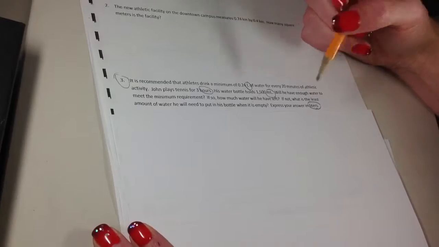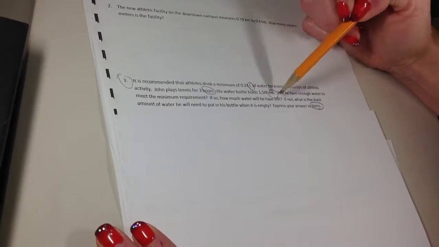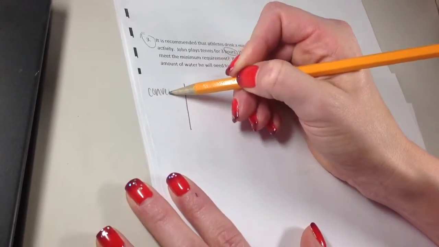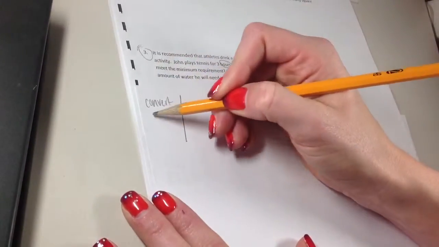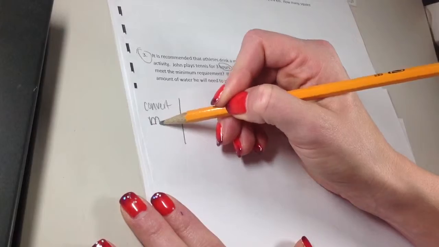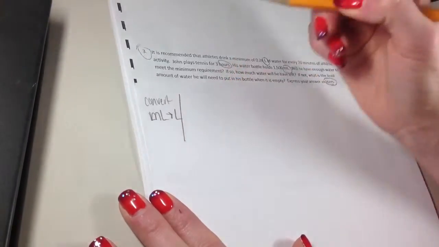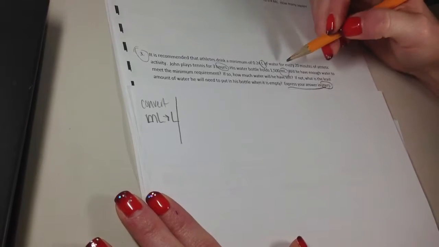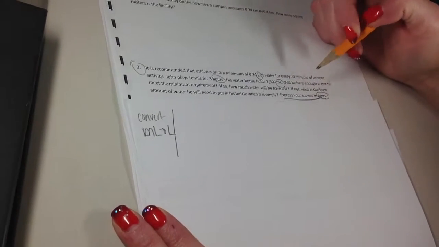Okay, so a couple things I noticed. I've got liters and milliliters here. So the first thing I need to do is convert my milliliters into liters. And I know that because it says express your answer in liters. So I have a milliliter here, that's got to be converted.